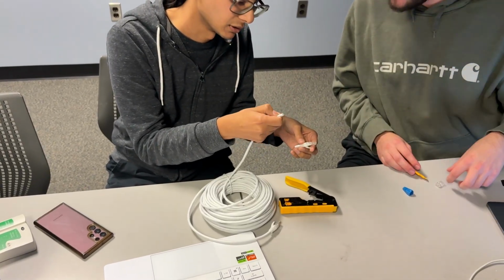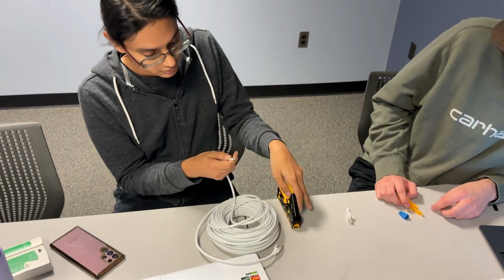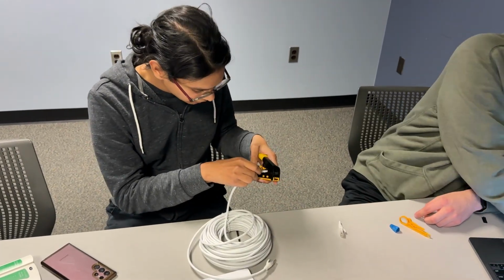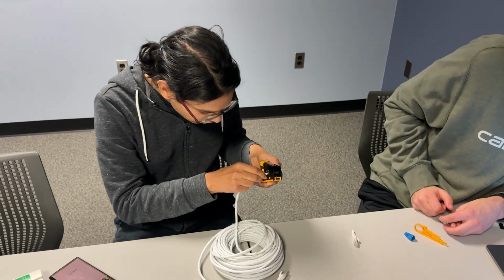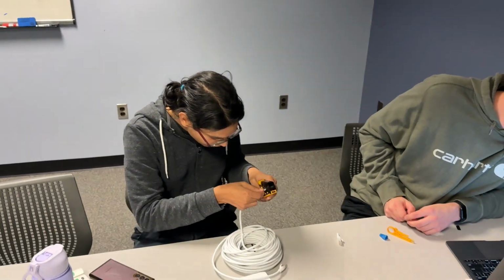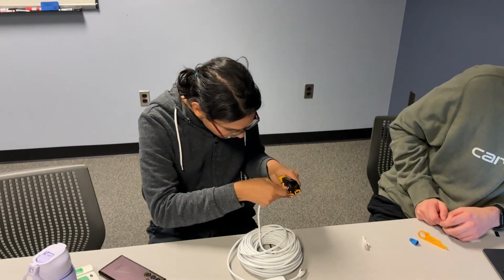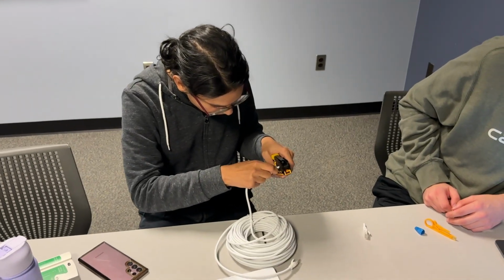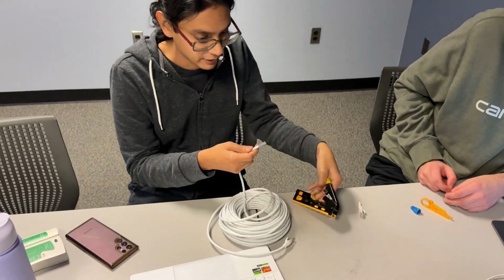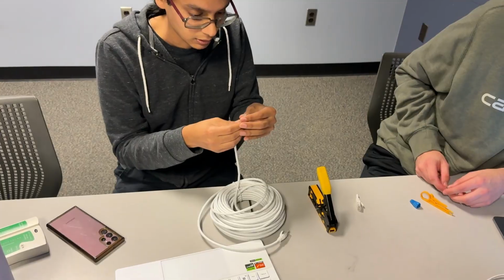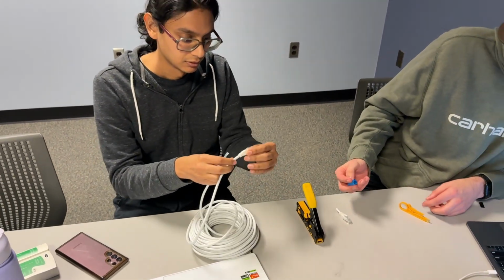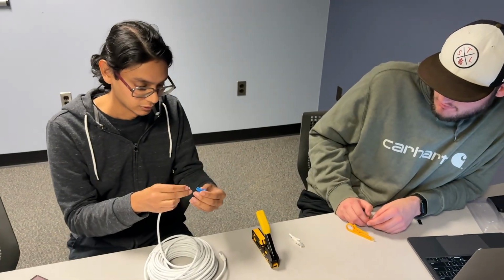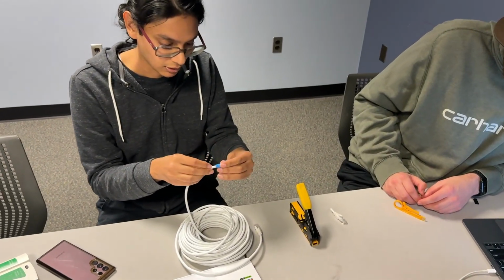Probably strip like an inch, right? Okay. Stripped. And now we can slide this through. It's like the collar.